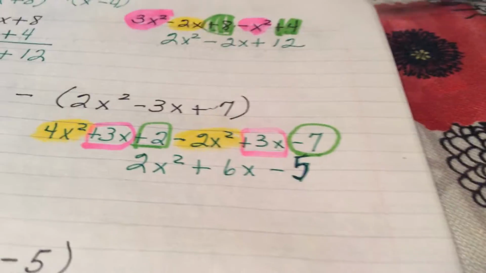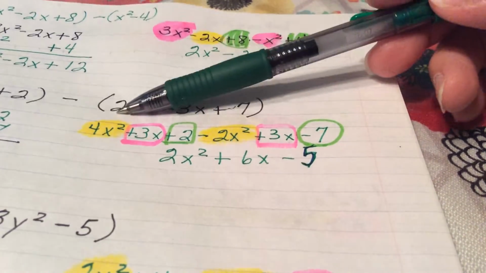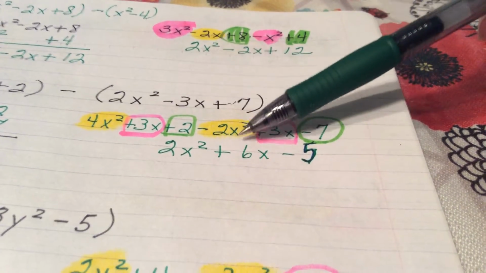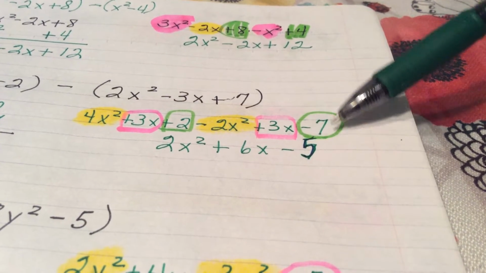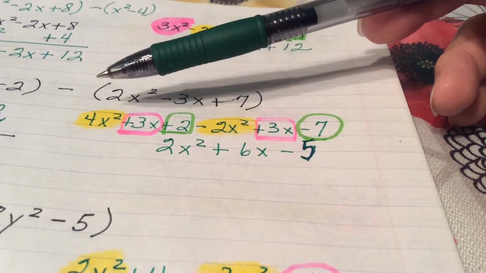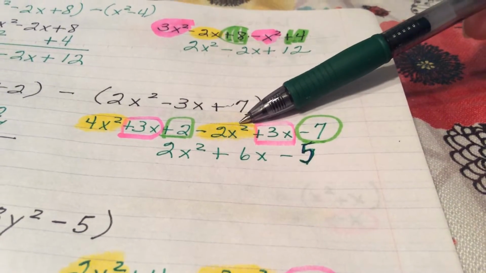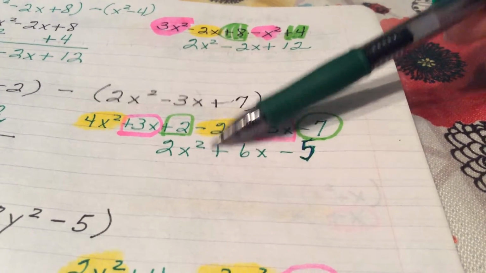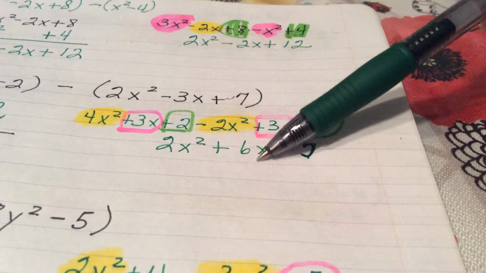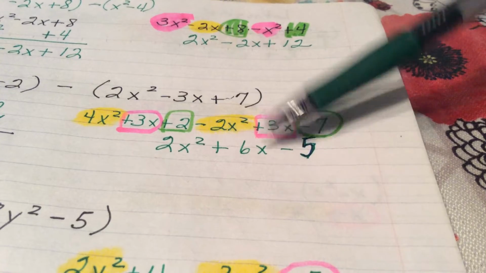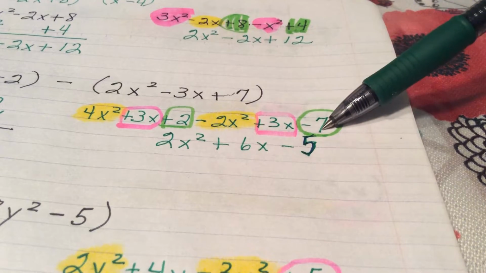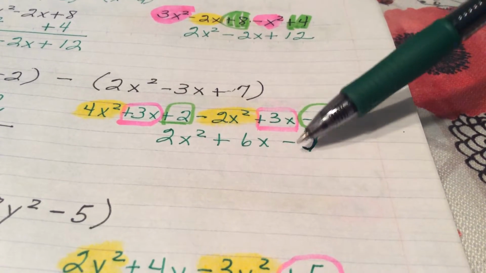On the next one, we did again, just like we did up above. We copied down the 4x squared plus 3x plus 2. We changed all the signs inside this to a negative 2x squared plus 3x minus 7. Highlighting our x squareds. 4x squared minus 2x squared is 2x squared. Highlight our x's. 3x plus 3x. 3 plus 3 is positive 6x. Then we have our 2 plus 2, and our minus 7. So 2 minus 7 is a negative 5.